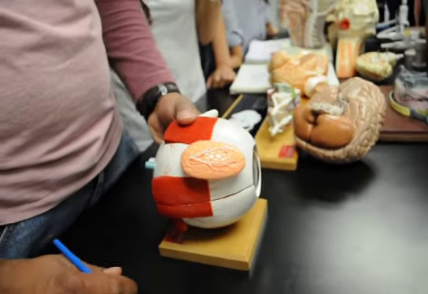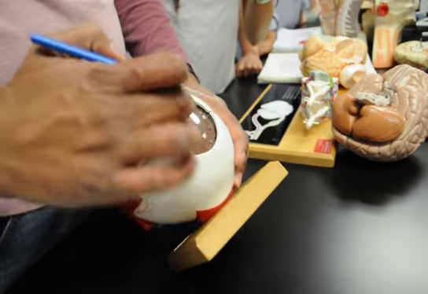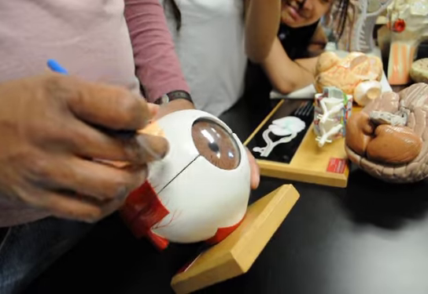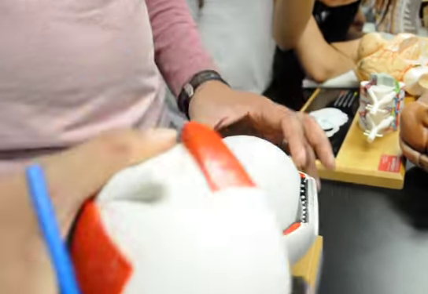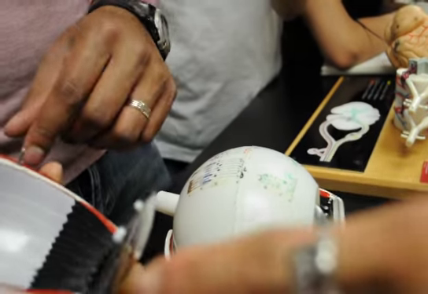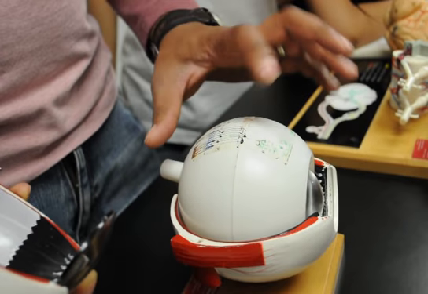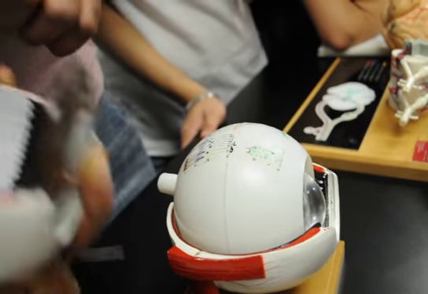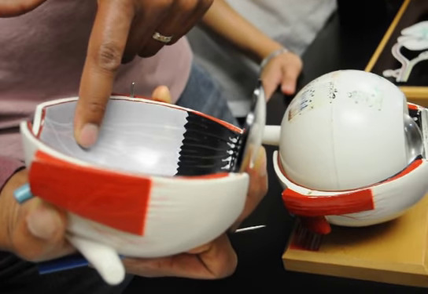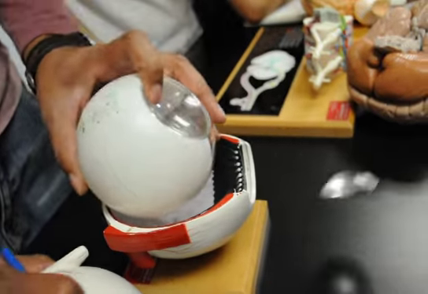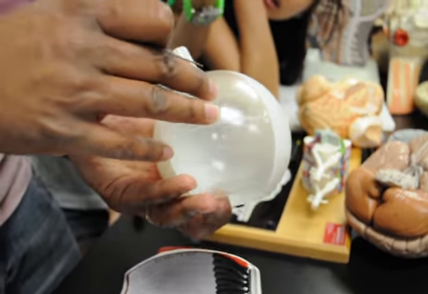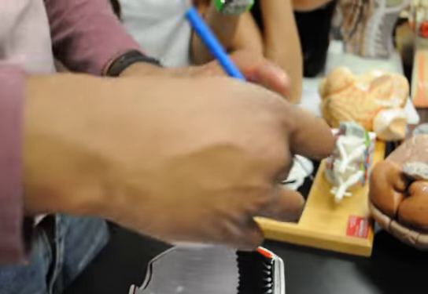Eye. Here's the eye. Cornea. That would be the clear part right here, cornea. Retina. The retina is the innermost layer, which is right here. Not on the other models, but on this one it's on here. So there's three layers: sclera here, this would be the choroid, and this would be the retina, and the fluid inside would be the vitreous body.